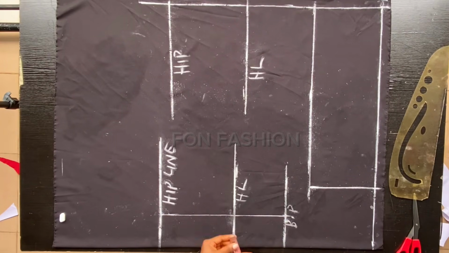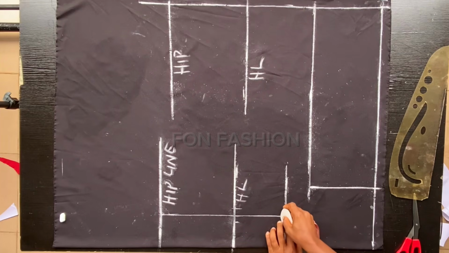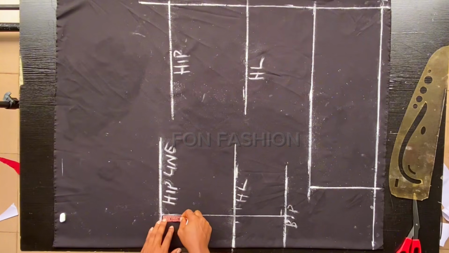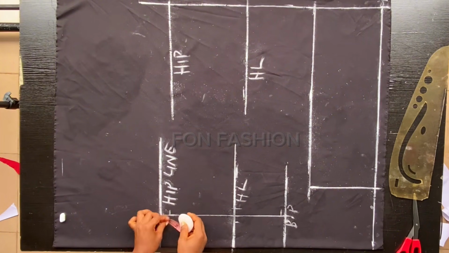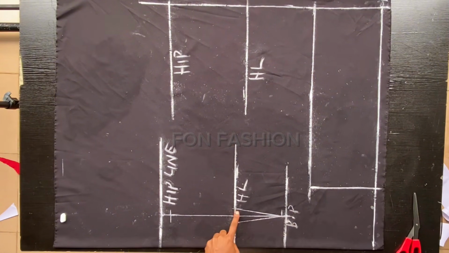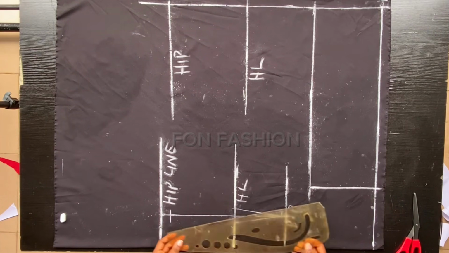So I'll mark down 3.75 on the bust point line, half length and the hip line. I'll come to the half length and take 0.75 on each side of the dart line. I'll come to my bust point line and mark down ½ inch below the bust point line. And then I'll come to the hip line as well and mark 1 inch up above the hip line. So what I'm going to do now is to connect this 0.75 to the ½ inch below the bust point line. I'll also connect the other side. I'll connect the 0.75 on each side of the dart line to the hip line.